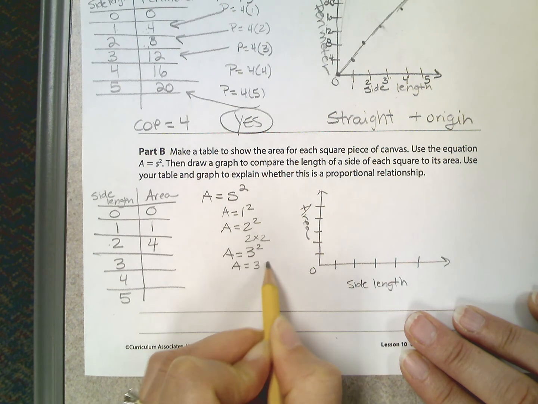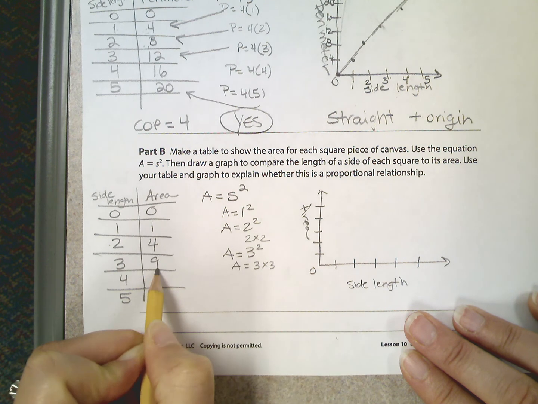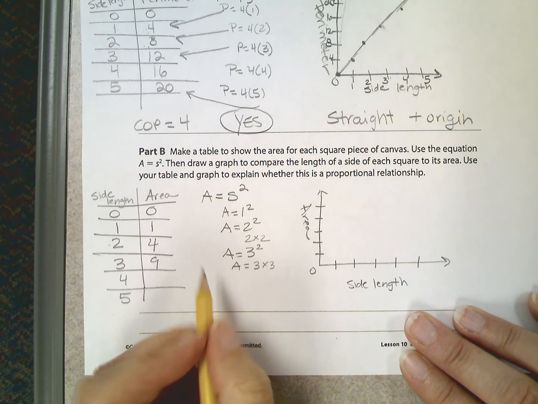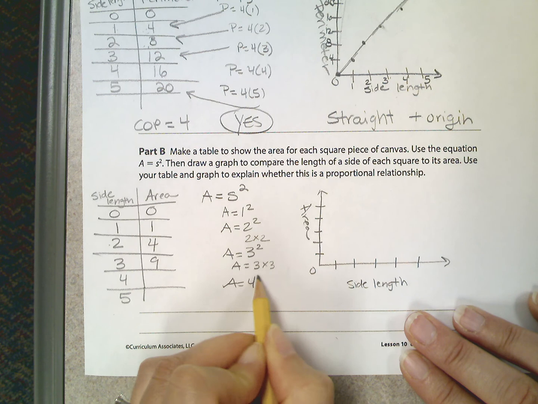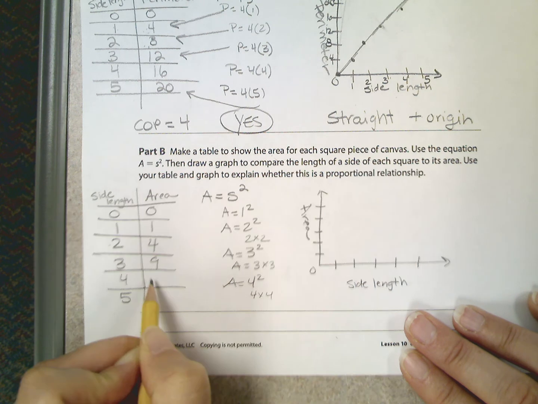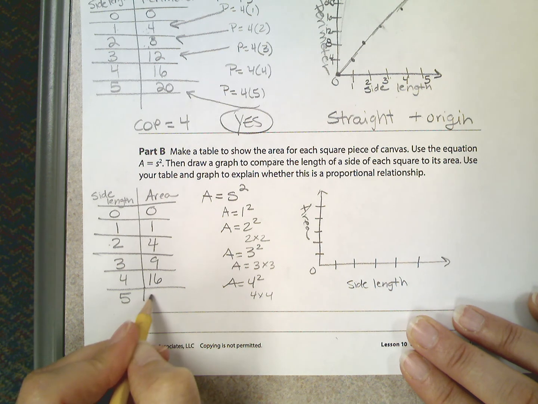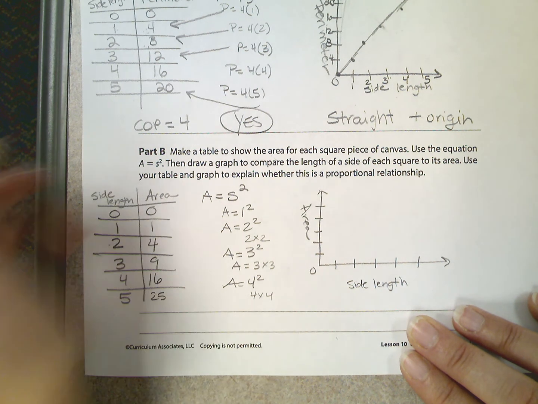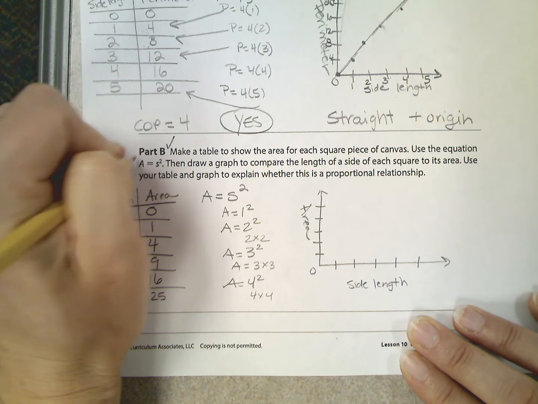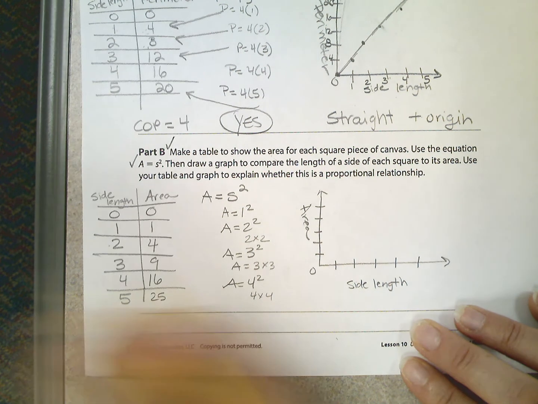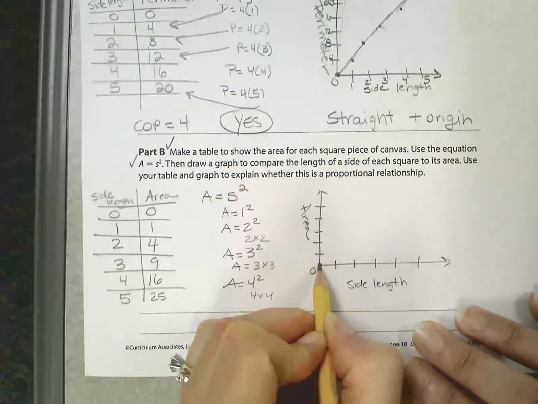3 is our side length. That's going to be 3 times 3. That's going to give me 9. Area equals 4 squared. 4 times 4 is 16. What's our last one going to be, do you think? If you said 5 times 5 to give you 25, that's correct. Okay, so we made a table. We used our formula. Then draw the graph.